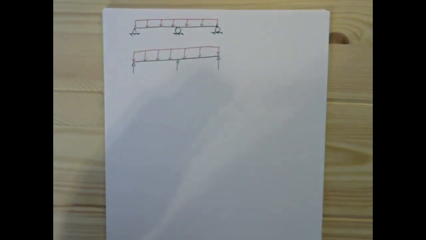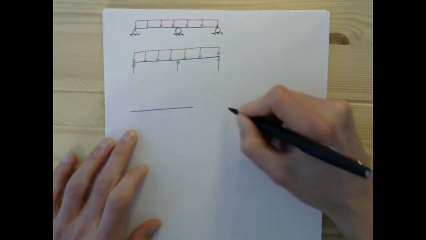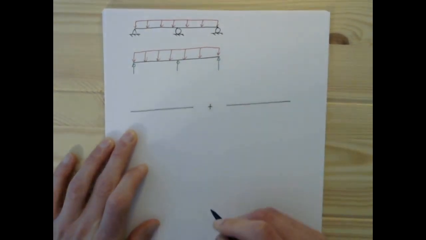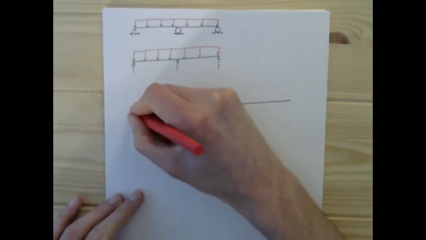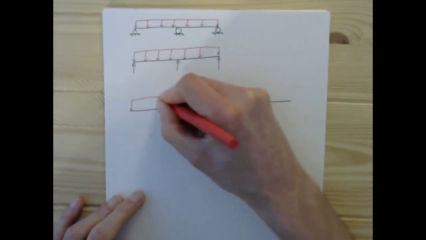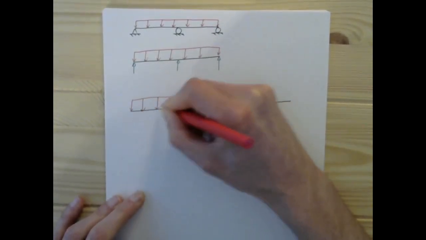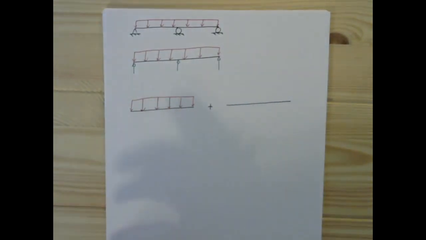This is equal to the sum of these two states, right? The results will be the same if we just look at a simply supported, uniformly loaded beam.